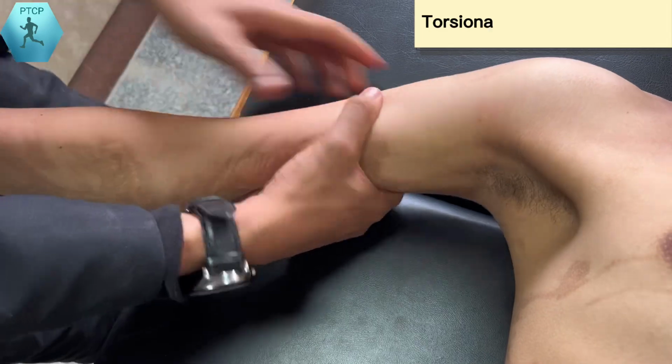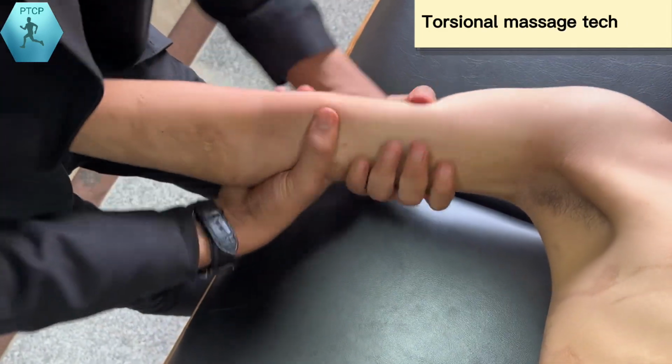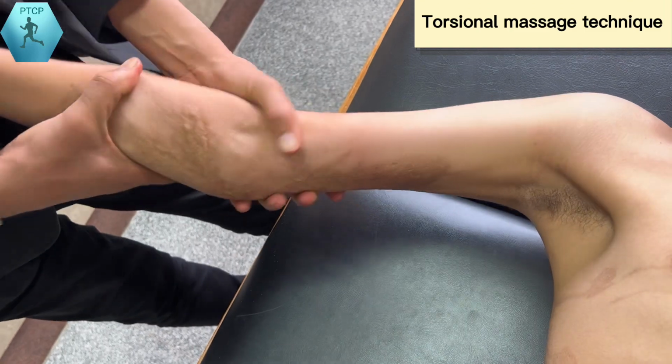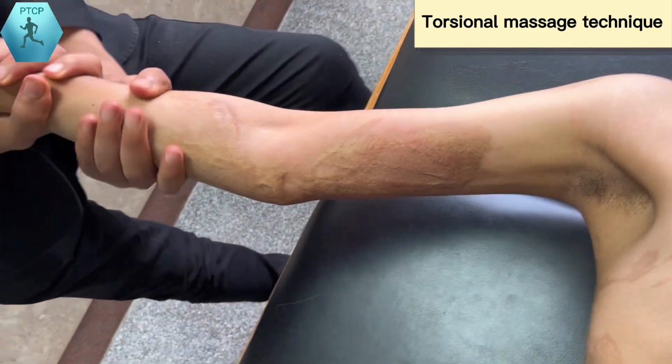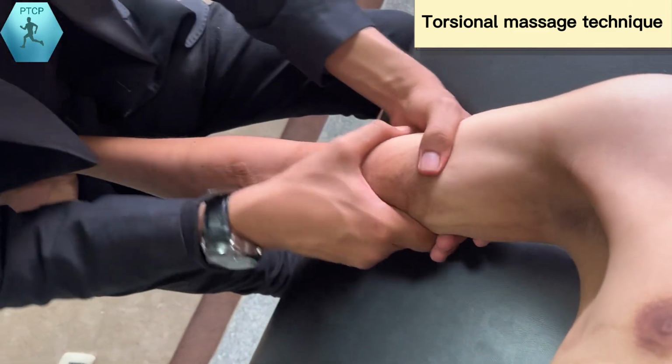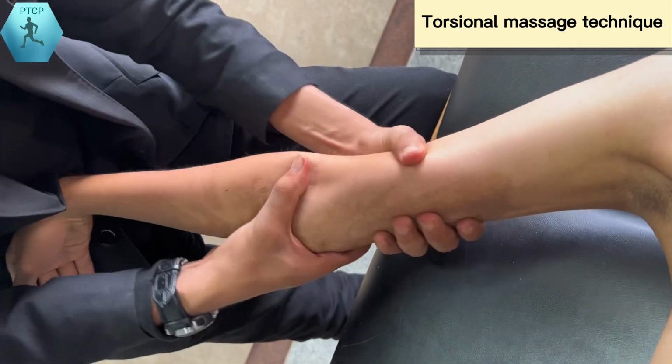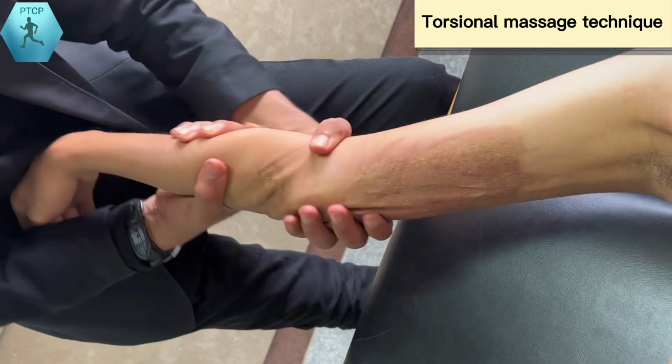Number 9. Torsional massage technique. Apply both hands with a cylindrical grip on the limb, maintaining grip, and slide the hands in opposite directions across the surface of the scar. Rotate the tissue cylindrically back and forward on the extremity. Perform without lubrication.